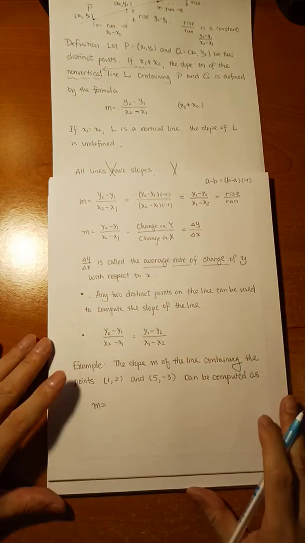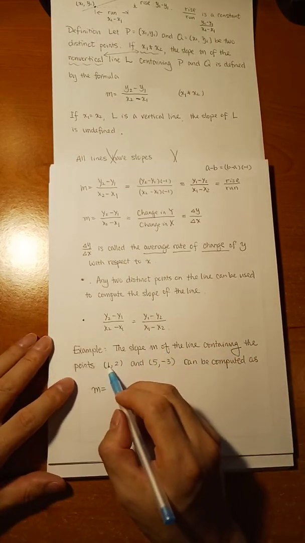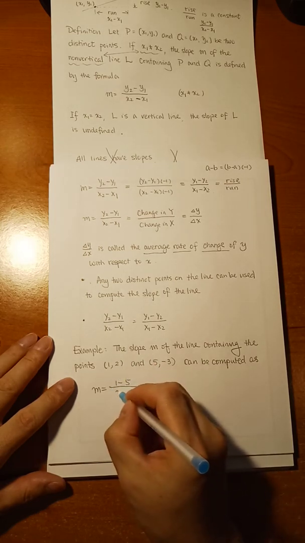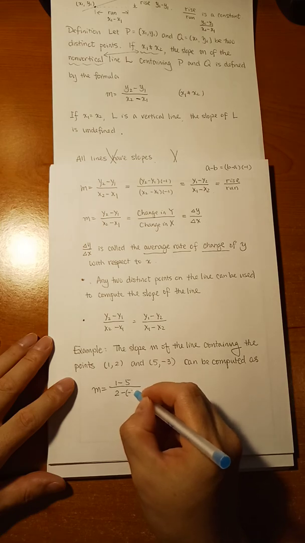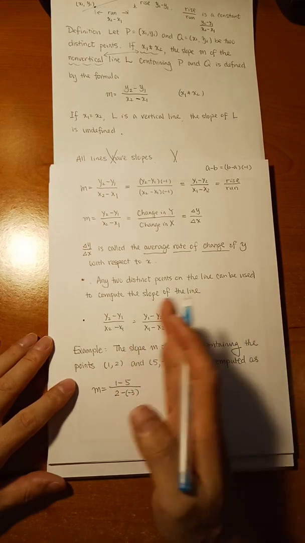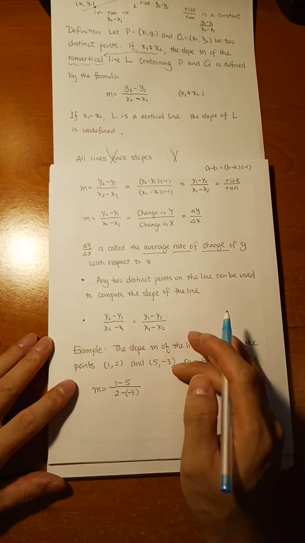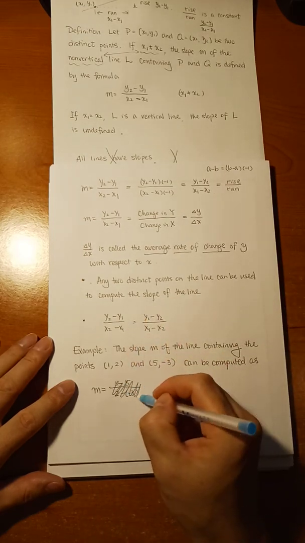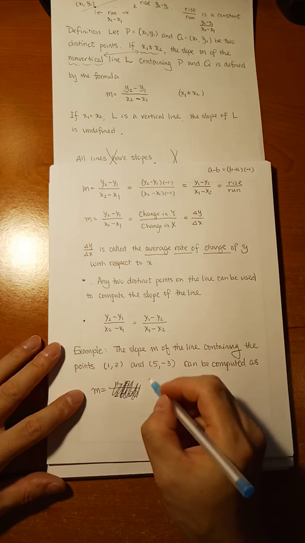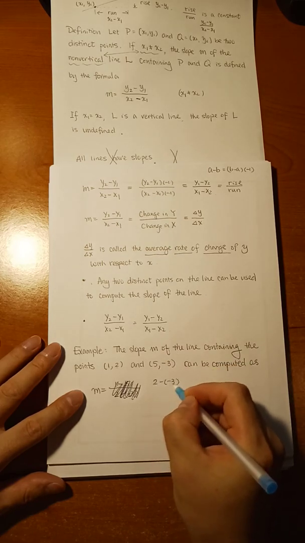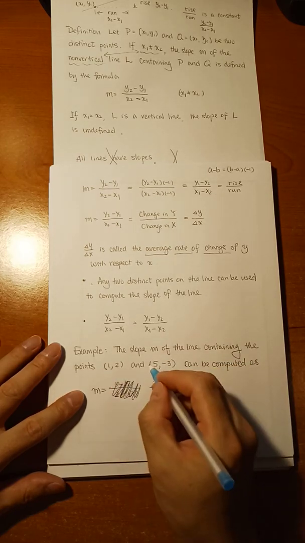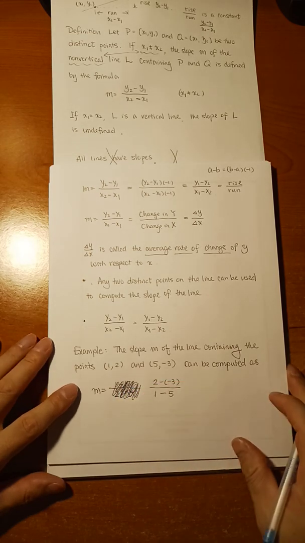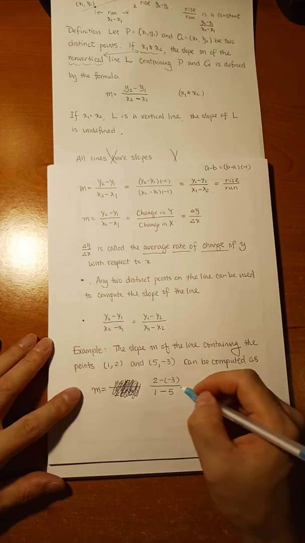It's up to you to choose the order. You can use 1 minus 5, 2 minus -3. Remember, it's always subtraction. I'm so sorry, it's y1 minus y2 over x1 minus x2. I got the wrong numerator and denominator.